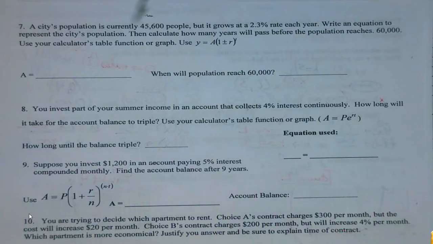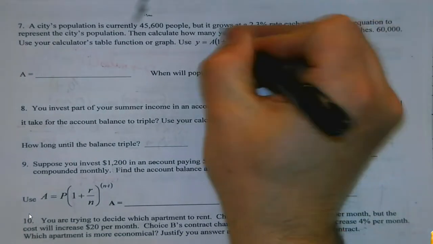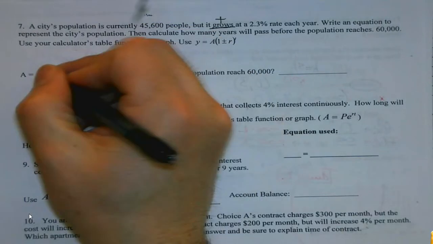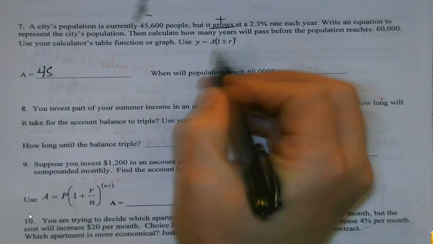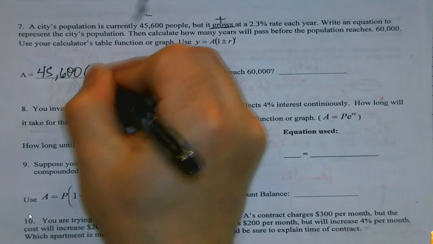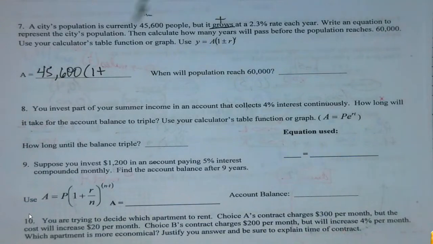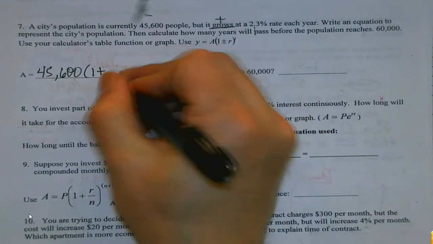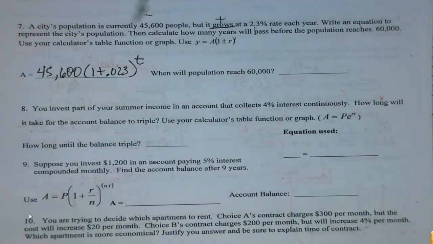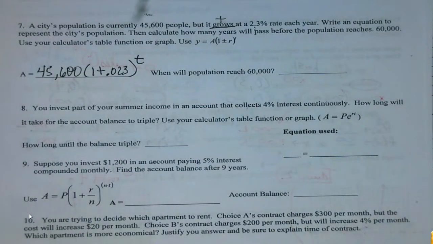All right, a city's get it in there. A city's population is currently 45,600 people. But it grows. It gets bigger at 2.3% each year. Write an equation to represent the city's population. Okay, we'll stop there. Again, the equation's here. I'm starting with 45,600. It's growing, so that's plus. Got to get this into my decimal form again. All I was asked for is the equation for the first part. And I can use t, I can use x, doesn't matter there.